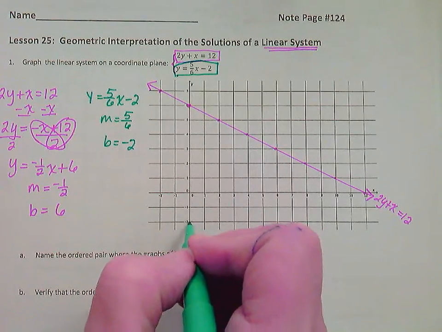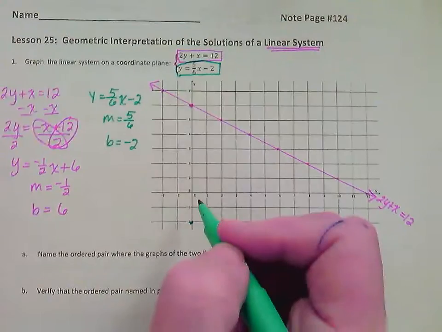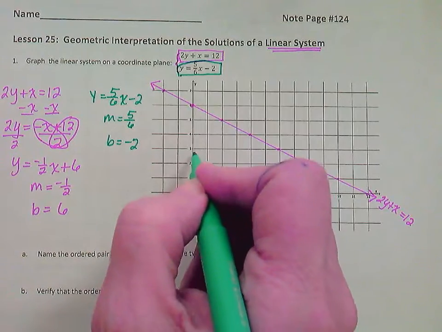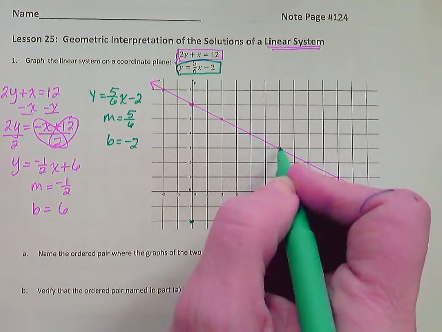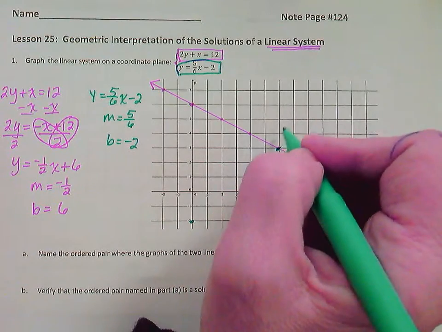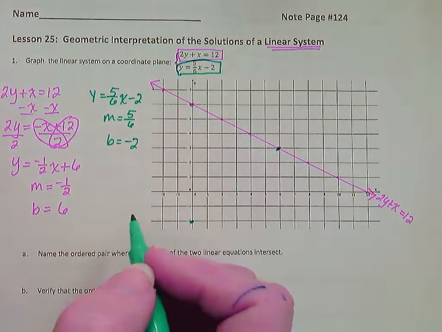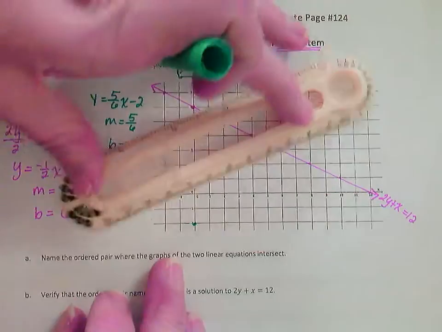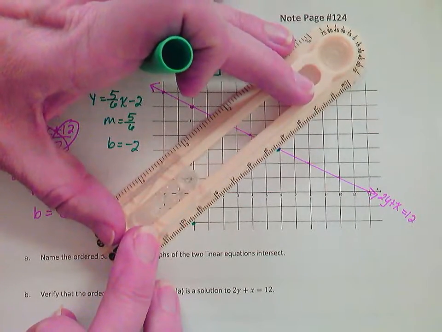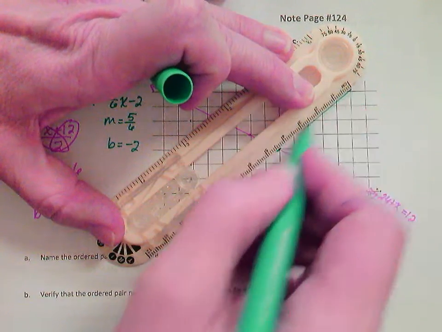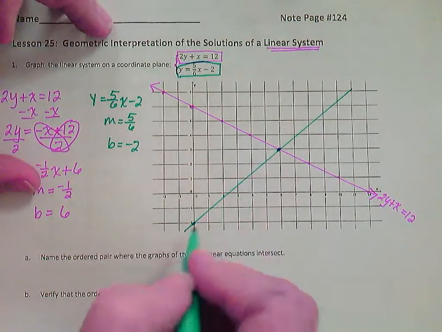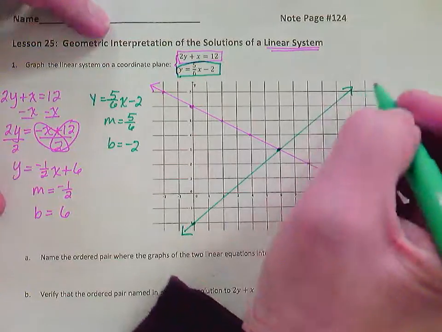Start at negative 2. I'm going to graph the slope of 5/6. So up 5 and then right 6. Up 5. Doesn't fit. You can only fit those two, but that's okay because you'll notice something interesting there. Again, I'm going to label that line.